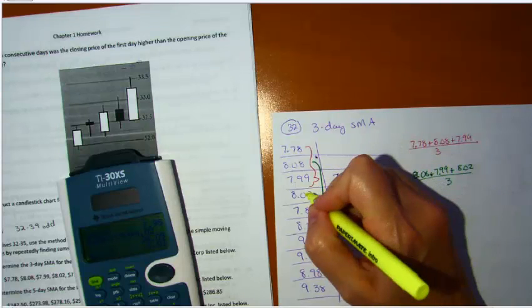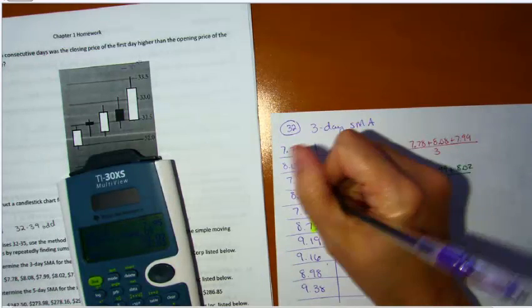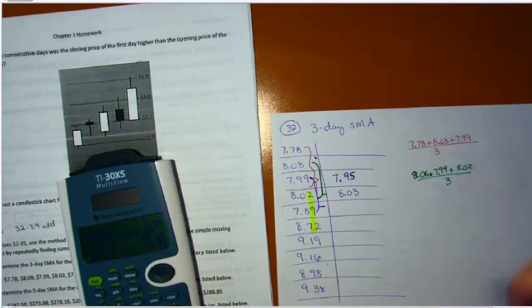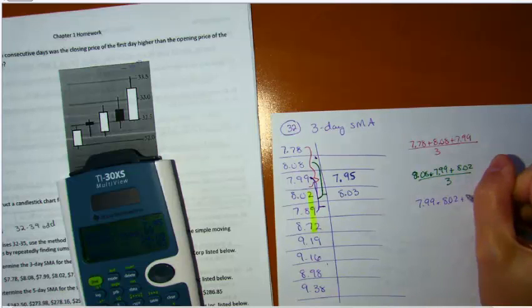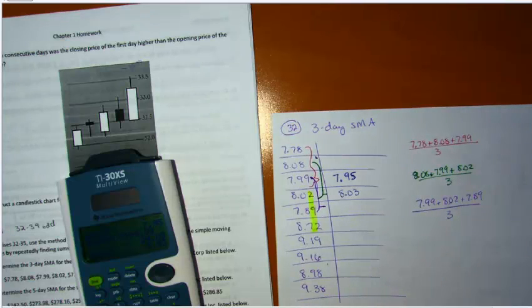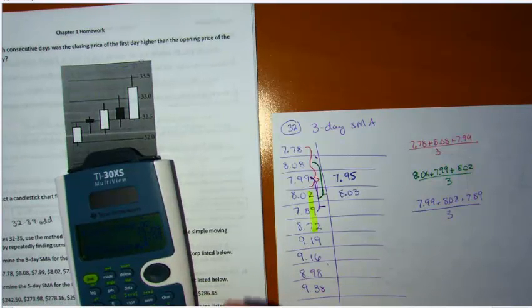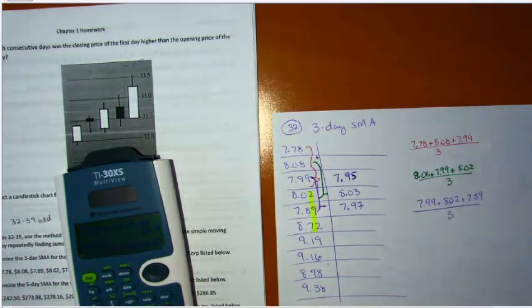And then I do these 3. Nope. Ignore the yellow for a second. Let's go with purple. I do these 3, and that goes right there. So 799, 802, and 789 divided by 3. Then the yellow.